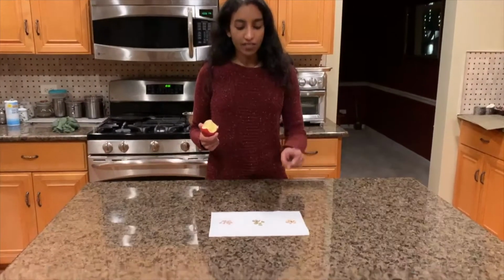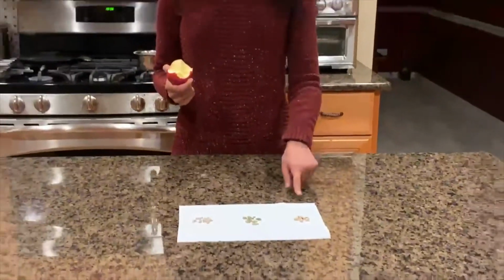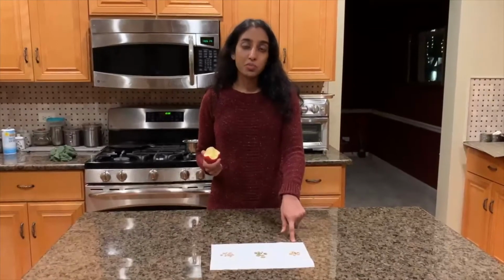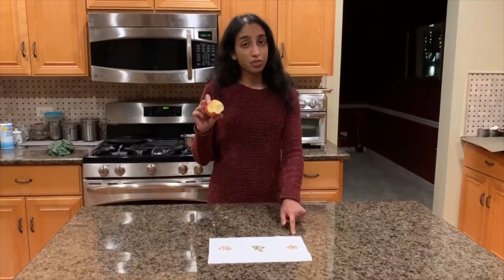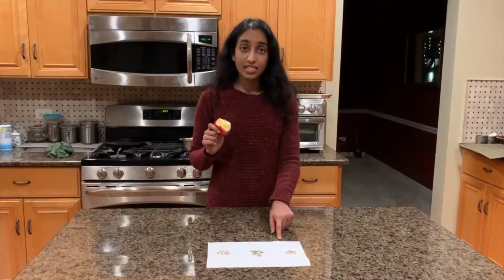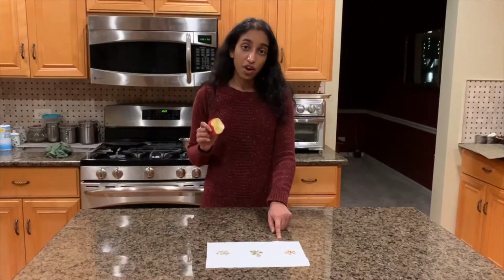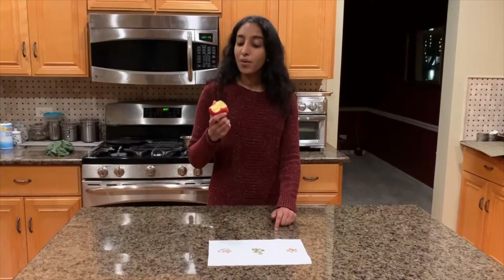In front of me here I have some black-eyed peas, pumpkin seeds, and sunflower seeds. If I planted these outside, they might grow into beautiful big plants, but if I accidentally eat a seed of this apple, an apple tree is not going to grow inside my stomach. That's because seeds like these need certain environments to grow. Come with me and we'll learn more about what conditions a seed needs to grow.